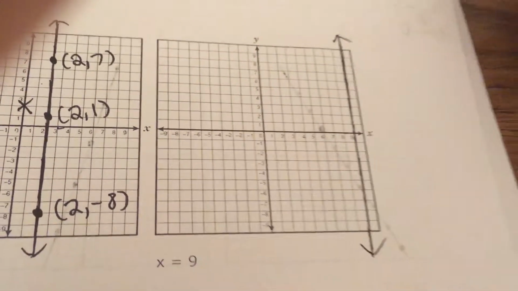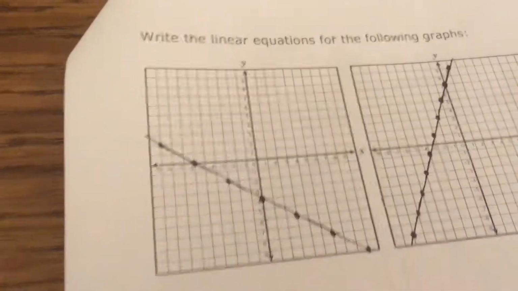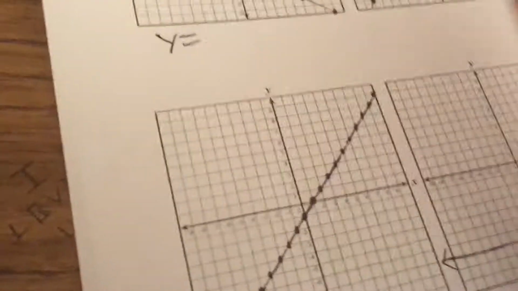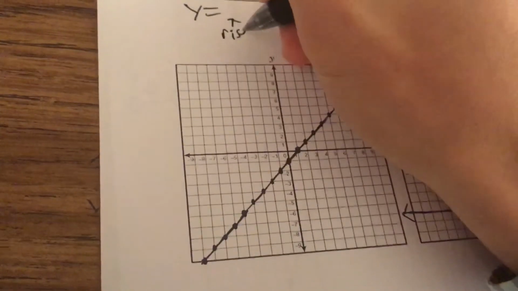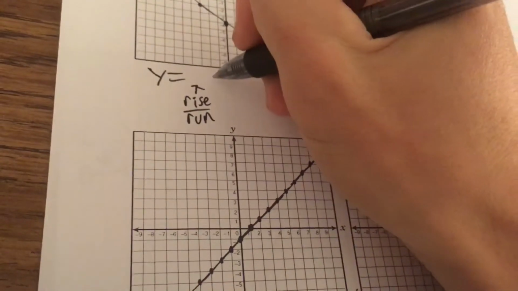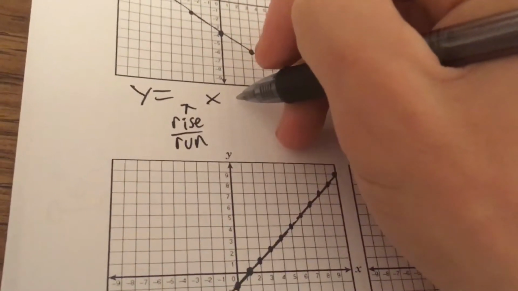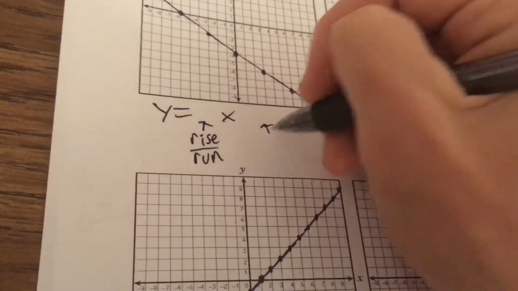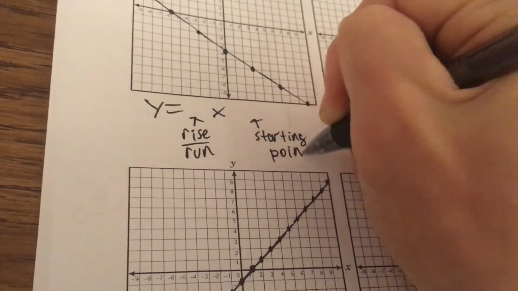Okay. Any questions? Again, don't ask me questions. Here we go. Last page. We are going to write the equations of these graphs. So everybody write y equals, and let's label here, this is going to be your rise over run, and then an x. There's going to be a plus or minus sign here, and this is going to be your starting point.